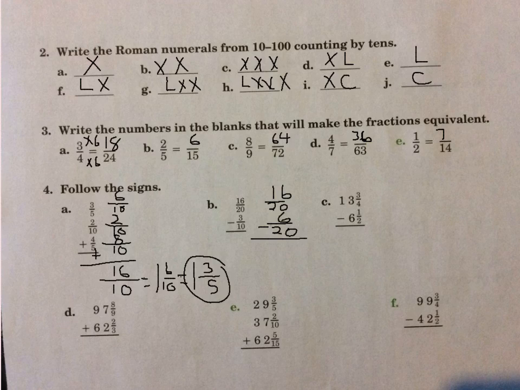16 minus 6 is 10 over 20. That can be reduced. What goes into both 10 and 20? 10 does. 10 goes into 10 one time, 10 goes into 20 two times. And we reduced our answer to 1/2.